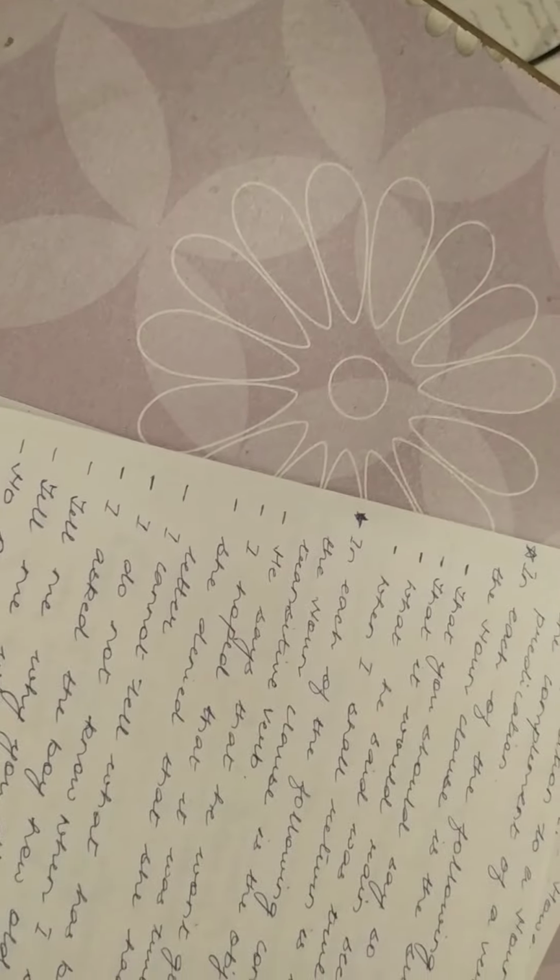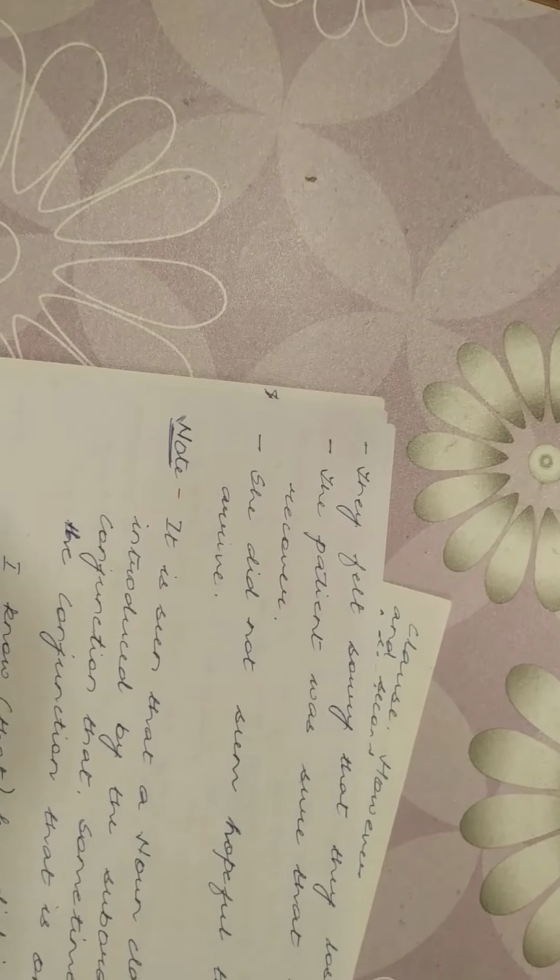In the next form, we have complex sentences using the noun clause in apposition to a noun or a pronoun. They felt sorry. They felt sorry that they lost the match.